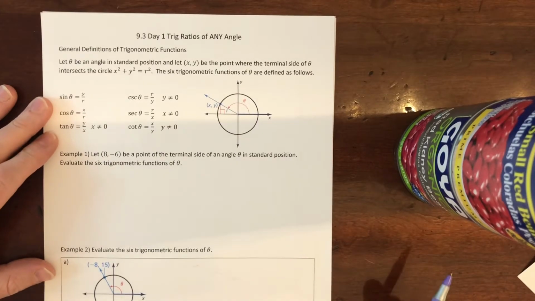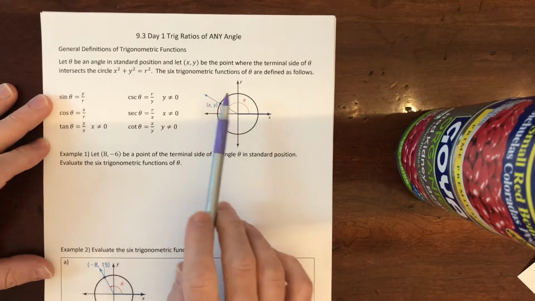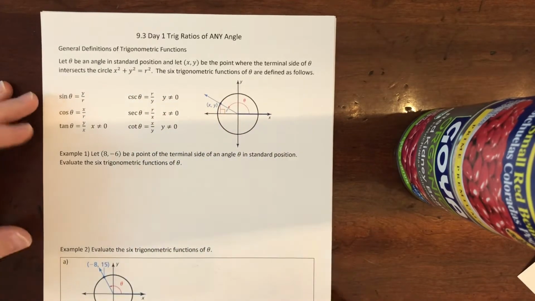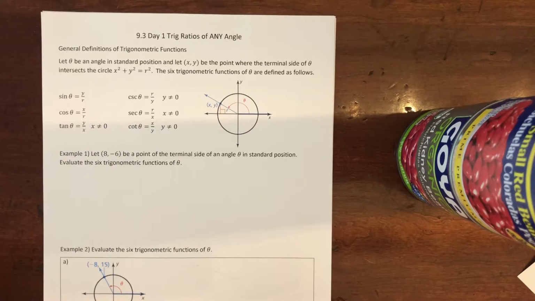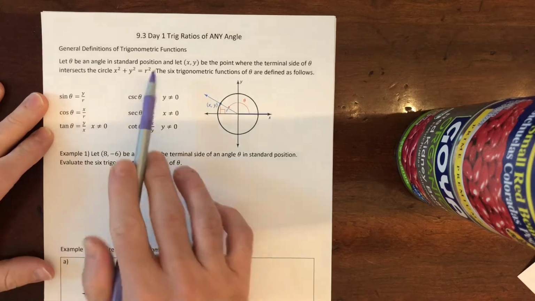Hello, and welcome to section 9.3, day 1, trig ratios of any angle. So today we're going to talk about drawing terminal angles in standard position, and then we're going to introduce the unit circle. It tells us that we can let theta be the angle in any standard position.